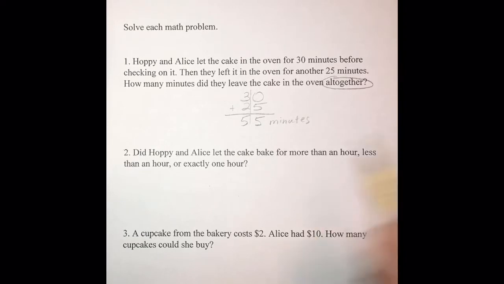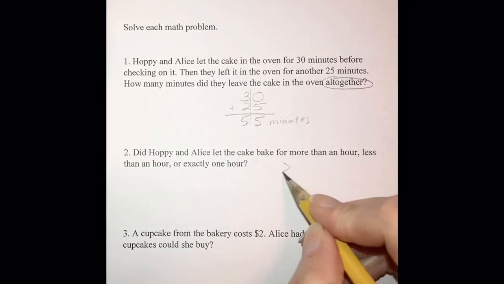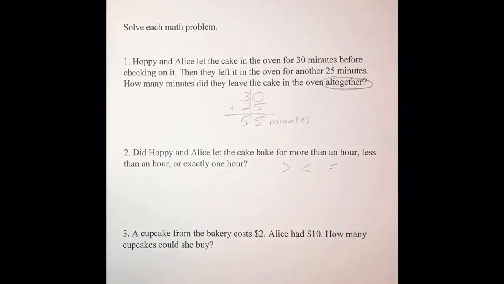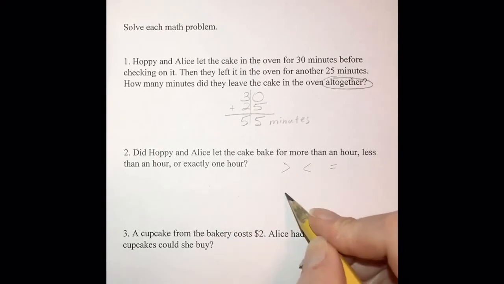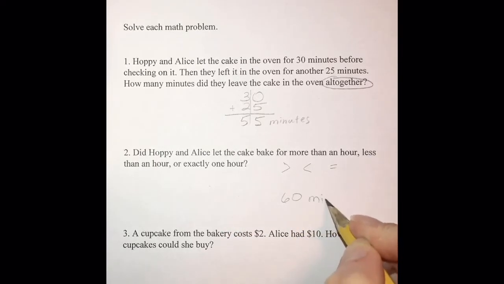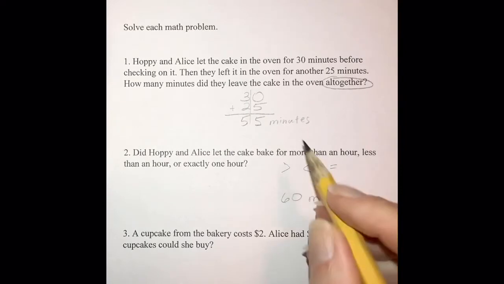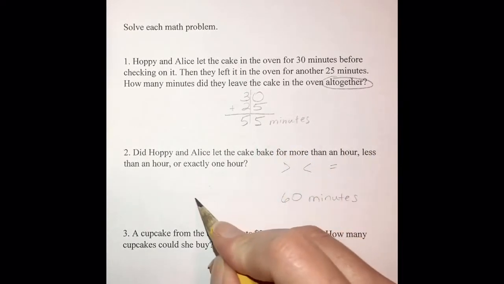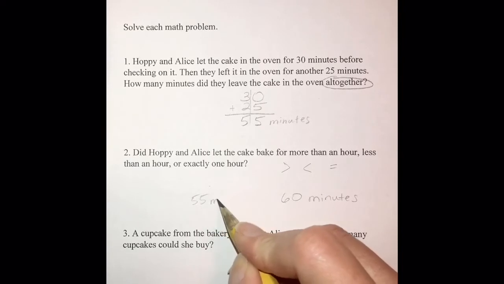The next problem says, did Hoppy and Alice let the cake bake for more than an hour, less than an hour, or exactly 1 hour? So this is a greater than, less than, or equal to problem, and what we need to know is how many minutes are in an hour. So there are 60 minutes in an hour. I'll go ahead and write 60 minutes over here. And they had their cake in the oven for 55 minutes.